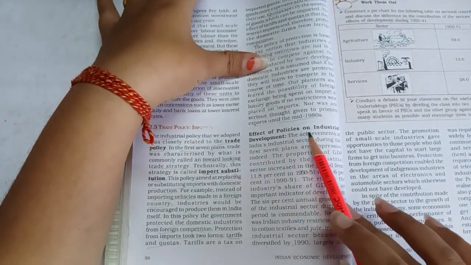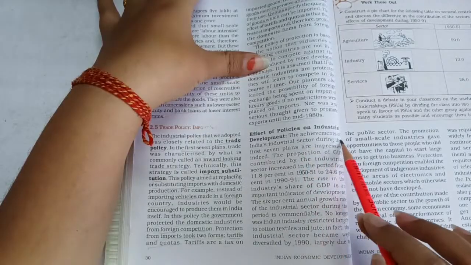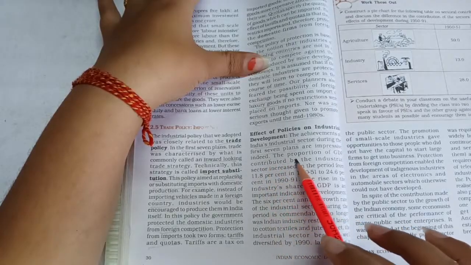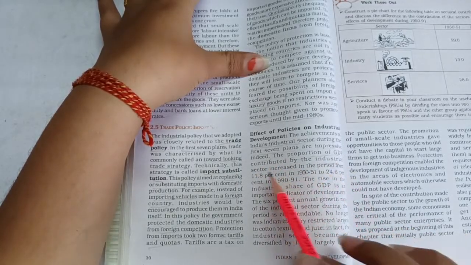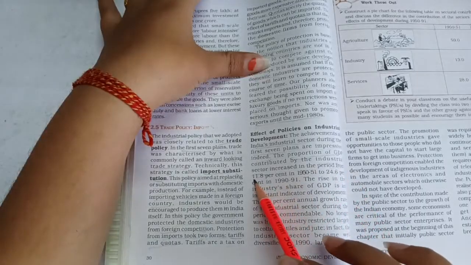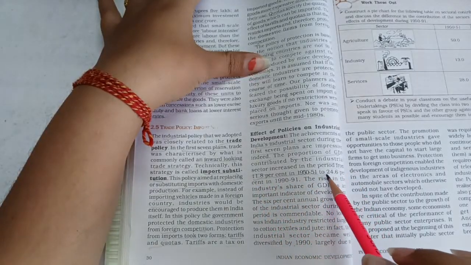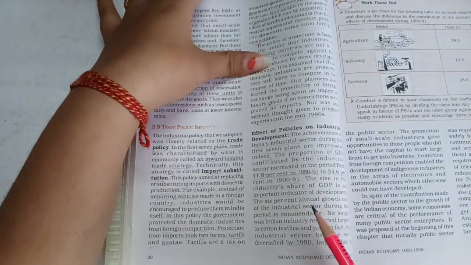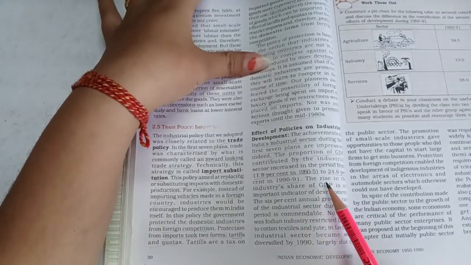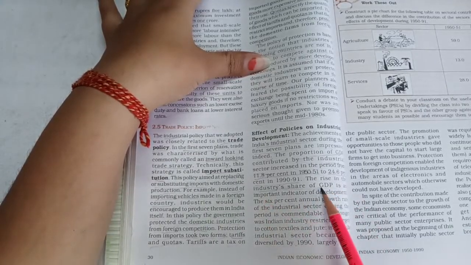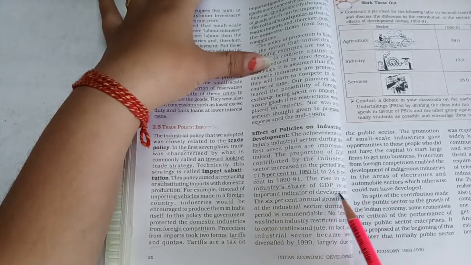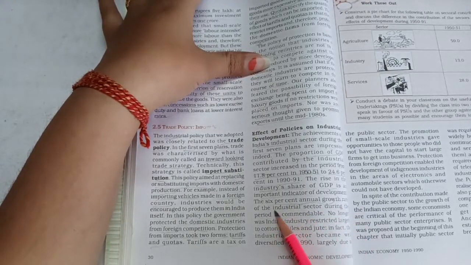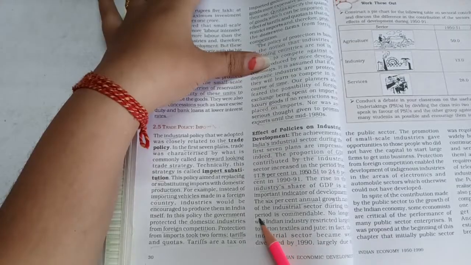Effect of policy on industrial development. The achievements of India's industrial sector during the first seven plans are impressive indeed. The proportion of GDP contributed by the industrial sector increased in the period from 11.8% in 1950-51 to 24.6% in 1990-91. The rise in the industry's share of GDP is an important indicator of development. The 6% annual growth rate of the industrial sector during the period is commendable.